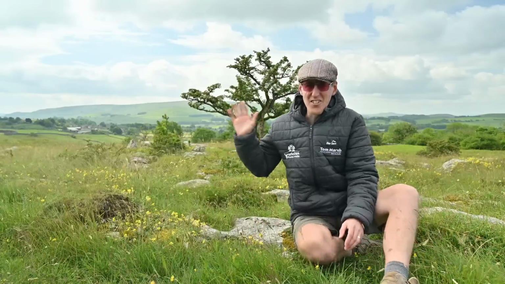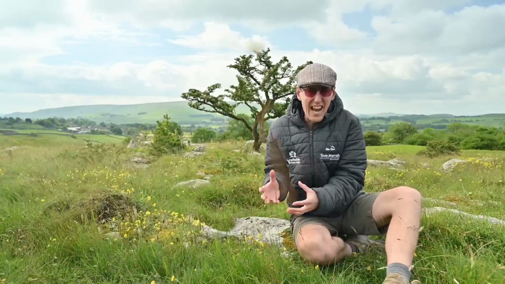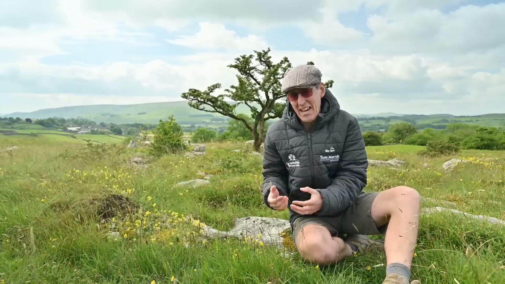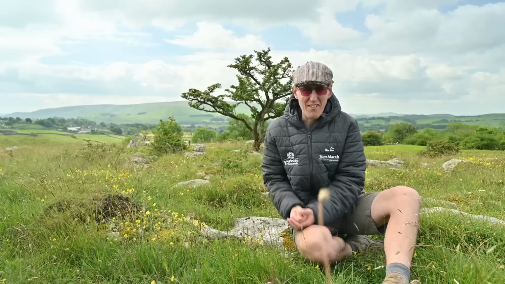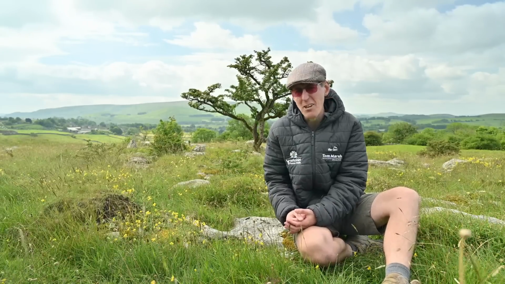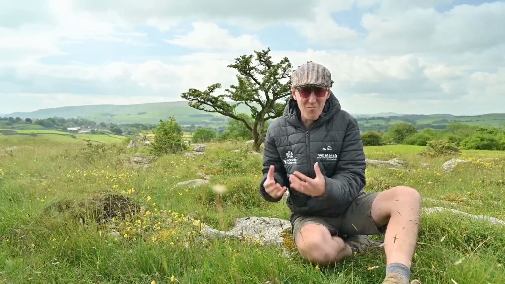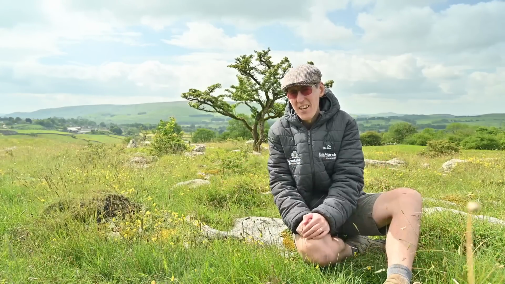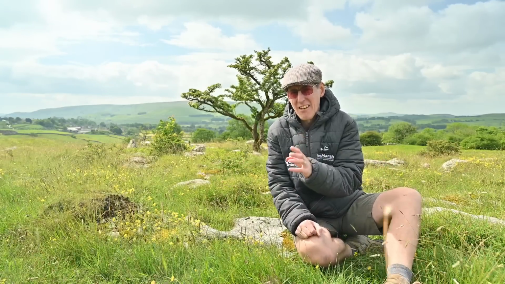So, we've got our subject and we've separated it out into those distinct layers of foreground, midground and background. But I don't know about you, but it's still not really doing it for me. Yes, it looks much better than that plain old wide open landscape that we started with, but we need to do something else.